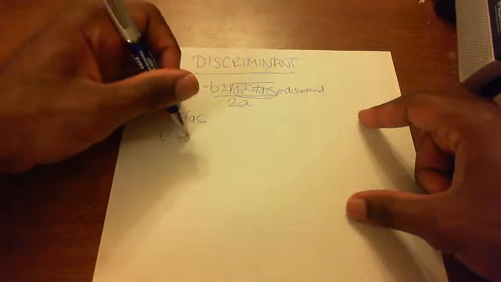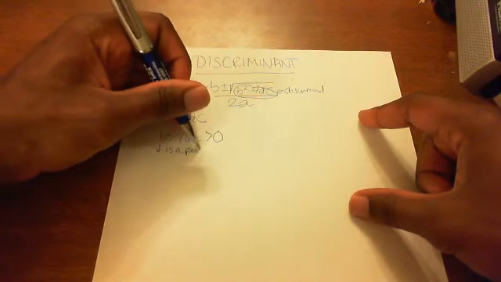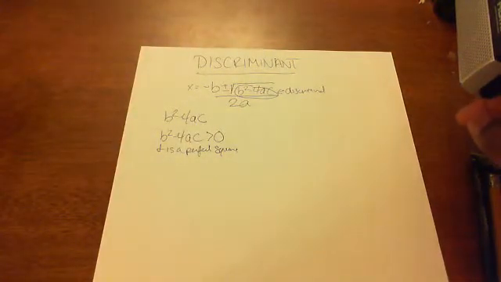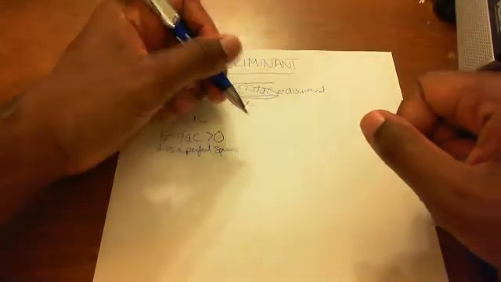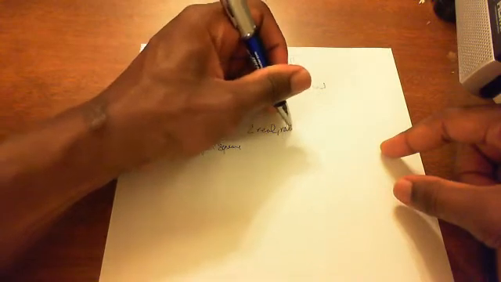If b squared minus 4ac is greater than 0 and is a perfect square, and what I mean by perfect square is the square of a number or square root. Like for example, 16 has a square root evenly of 4. 64 has a square root evenly of 8. The square root of 100 is 10. So the perfect squares are 100, 64, 16, 4. Those are perfect squares. Now, if it's greater than 0 and is a perfect square, then it has two real rational roots.